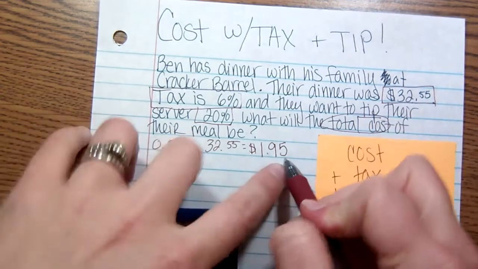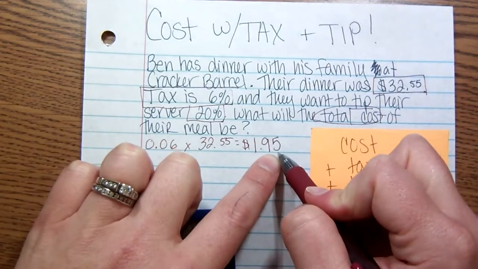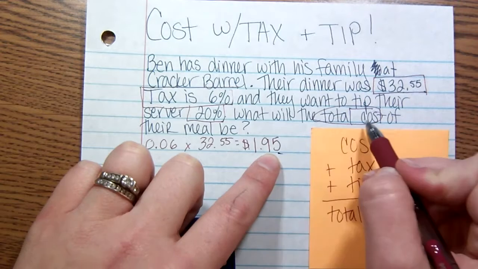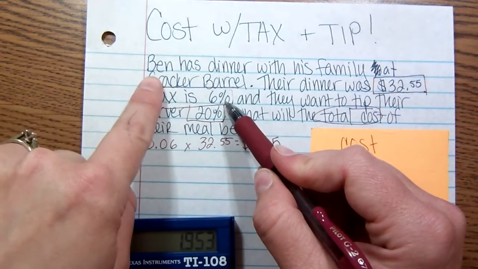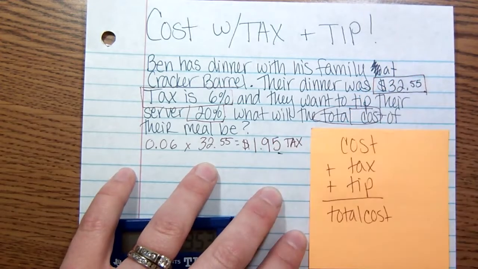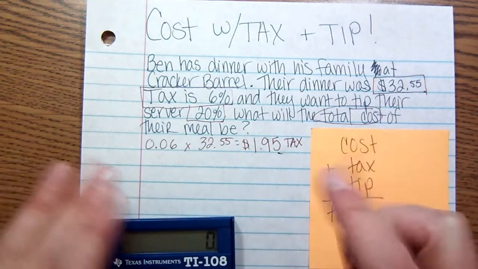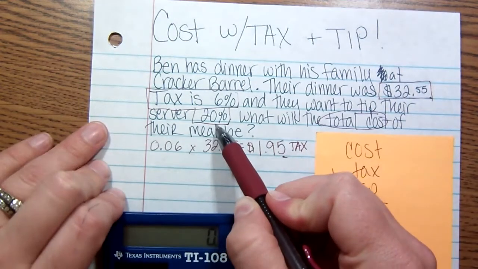What does this amount stand for? Sometimes we get here and we're like, ooh, I'm done, $1.95? No, that's not the total cost. This is 6%, which was the tax. So I like to label what I'm figuring out as I figure it out. So that's the tax. Now I need to do the same exact thing for 20% to figure out the tip.